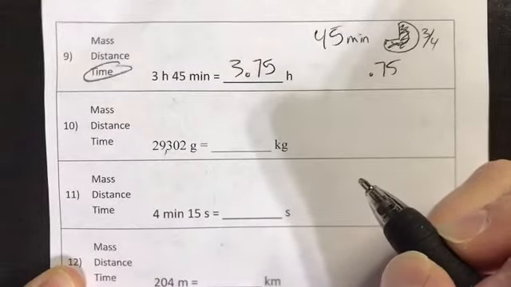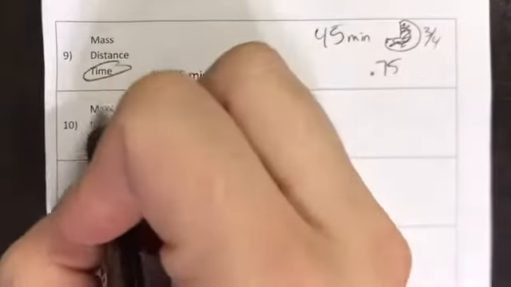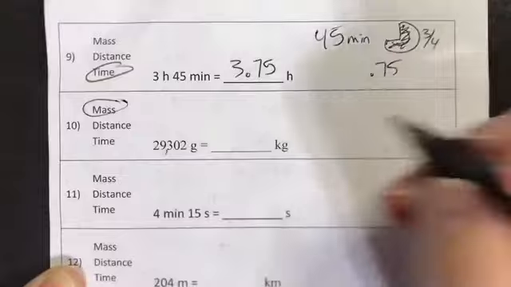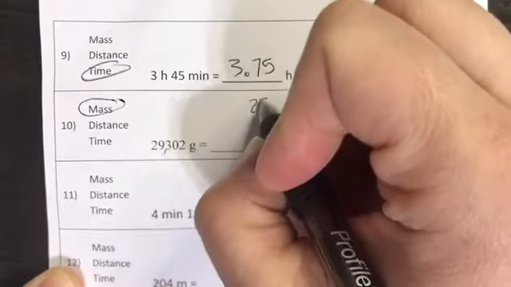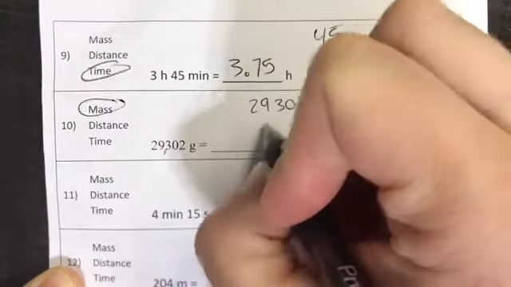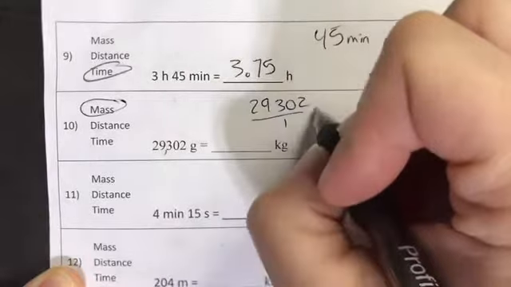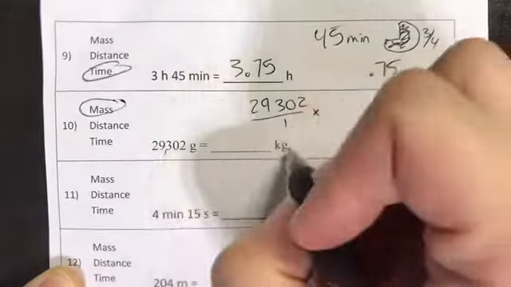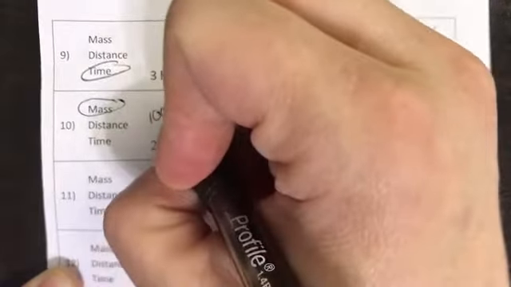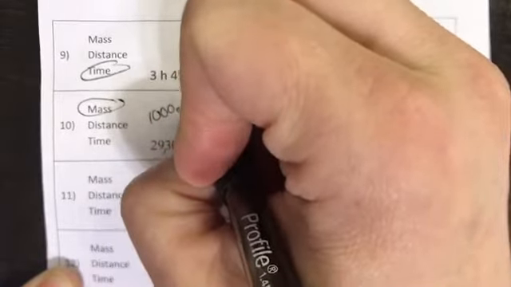All right, we've got 29,302 grams equals how many kilograms? So we're dealing with mass, kilograms and grams. Take what you start with, 29,302, put it over 1. All right, now conversion factor, grams and kilograms. You should know, memorize, 1,000 grams is equal to 1 kilogram.